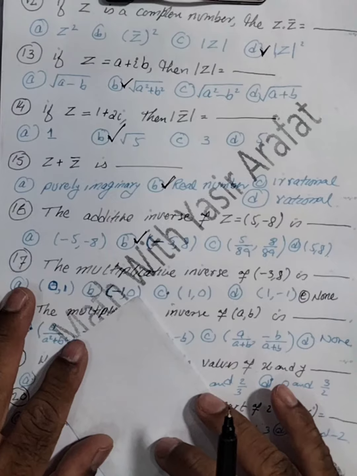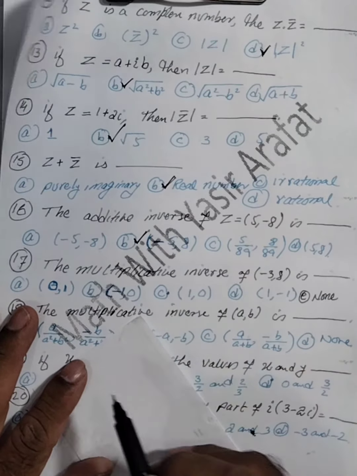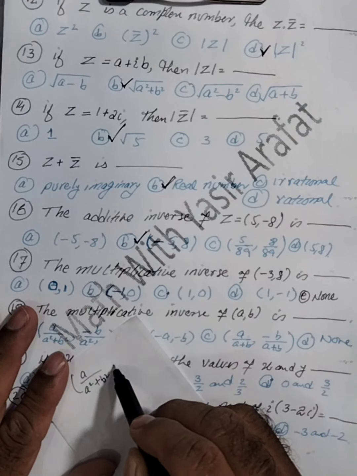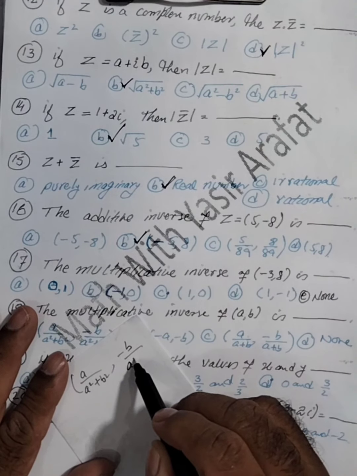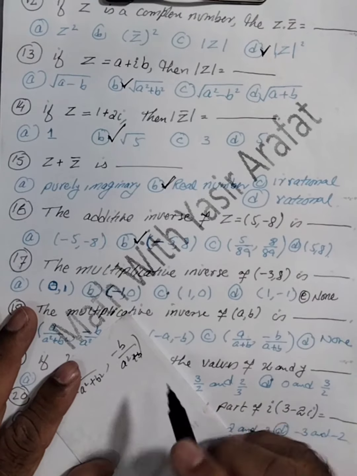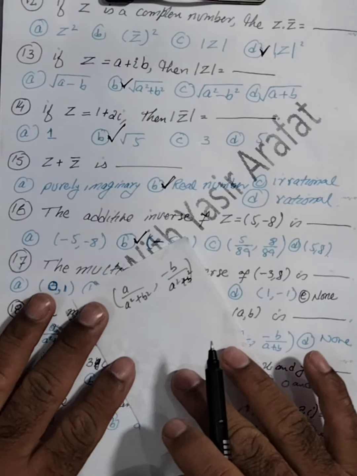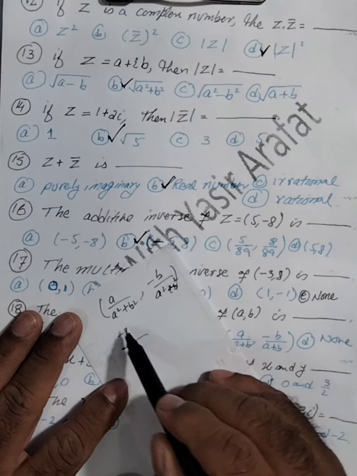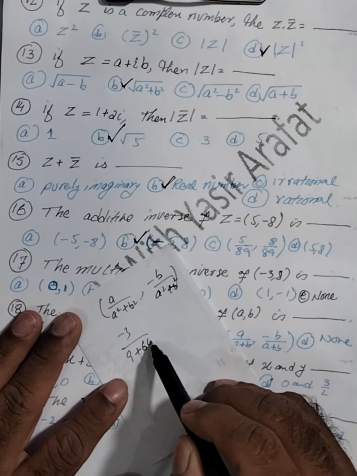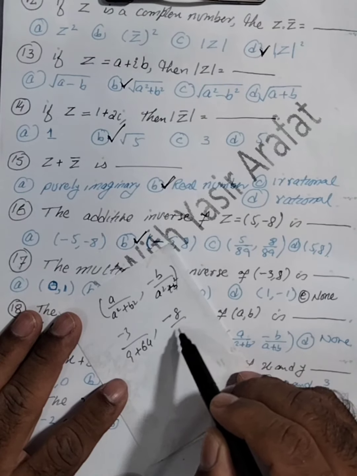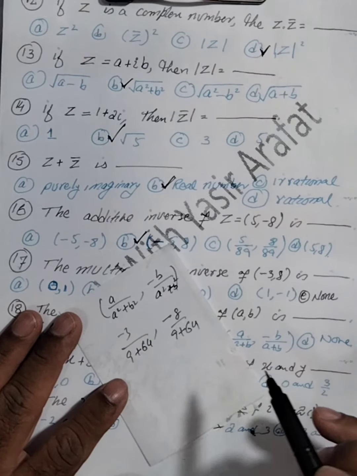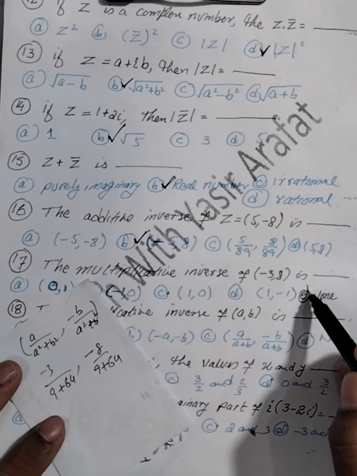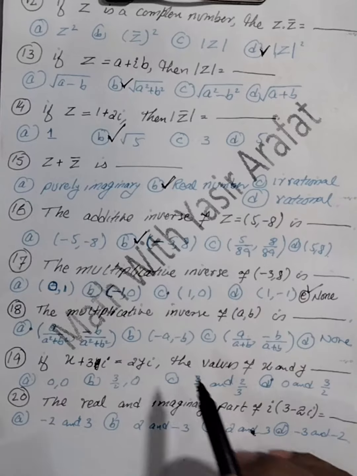Now come to the 17th MCQ, the multiplicative inverse of this, and we have the formula A over A squared plus B squared, minus B over A squared plus B squared. This is the formula to find the multiplicative inverse of the complex number. So A is minus 3, so 3 squared is 9, and minus 8, 8 eights are 64, so 9 plus 64. This option is not given, so the E option is correct here.